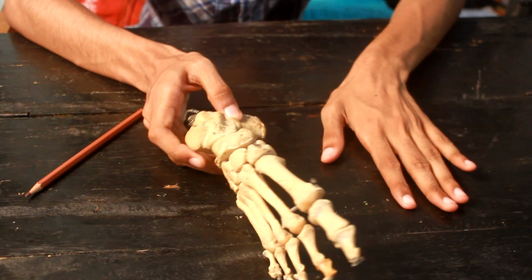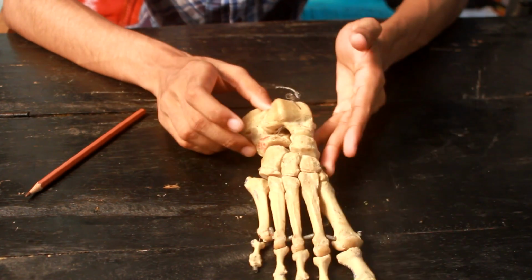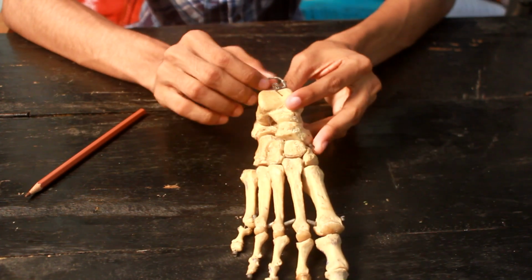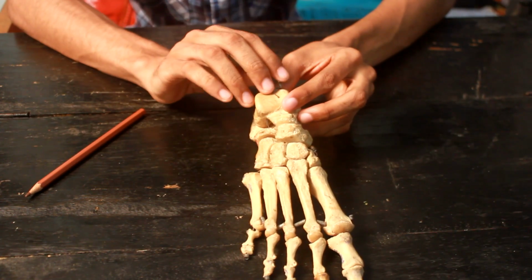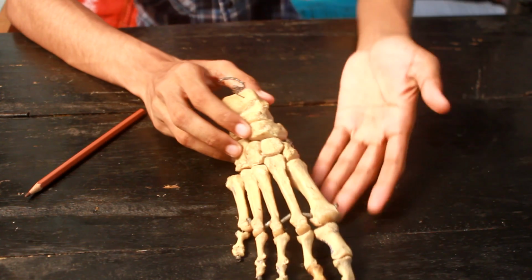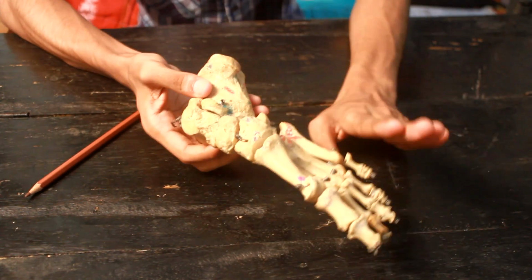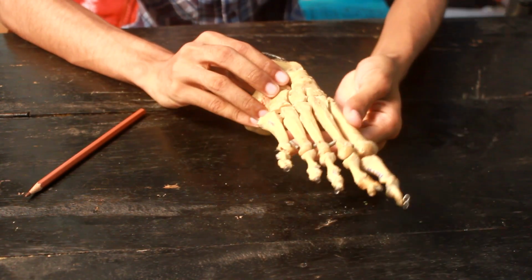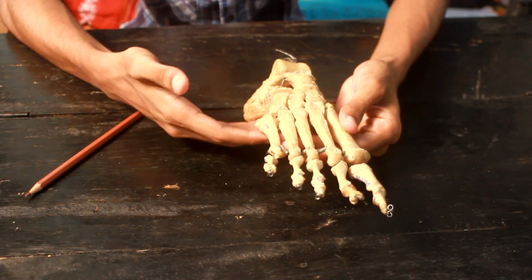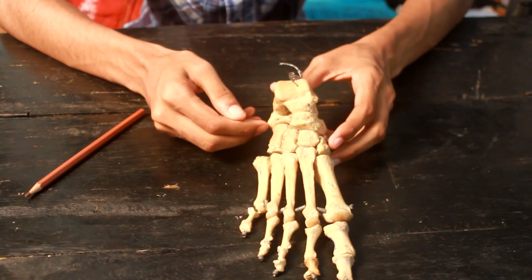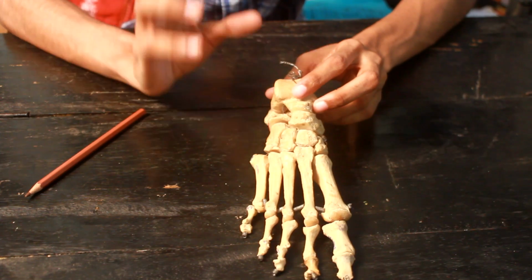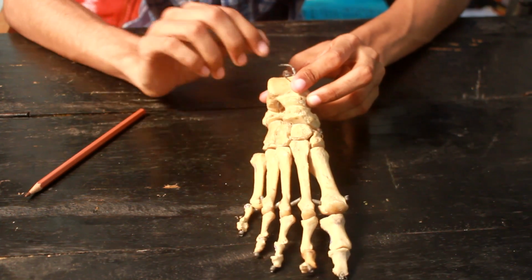Now come to the function of these bony arches. These bony arches provide proportional distribution of body weight, and protect the sole and the underlying soft tissue structures of the sole, and are also important for locomotion of the body.